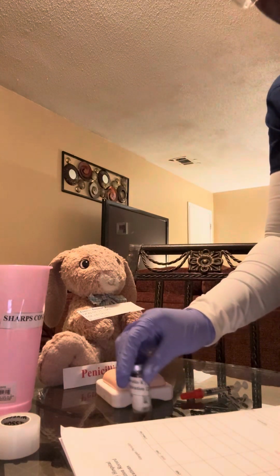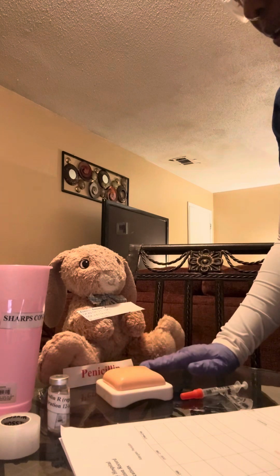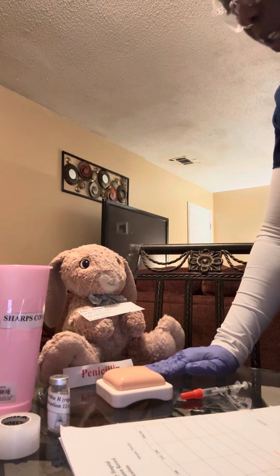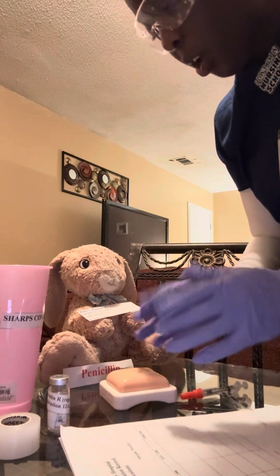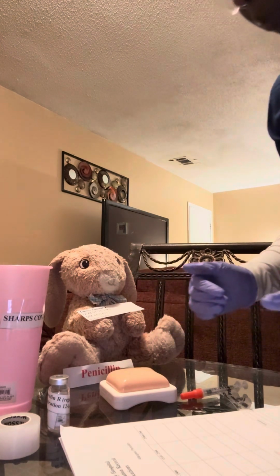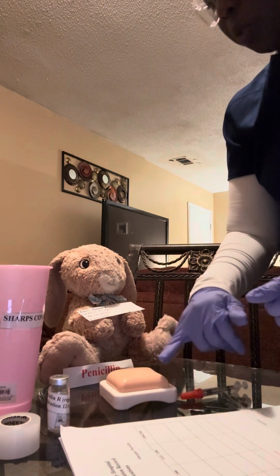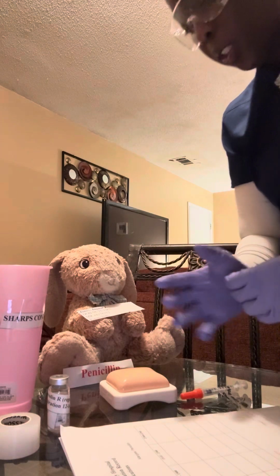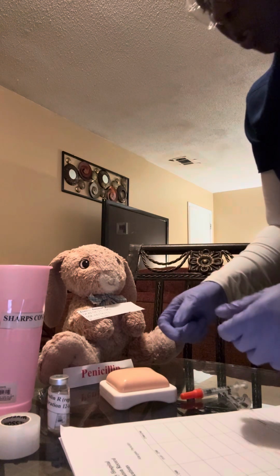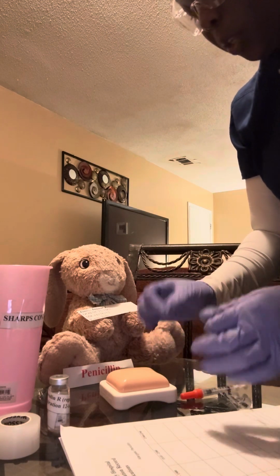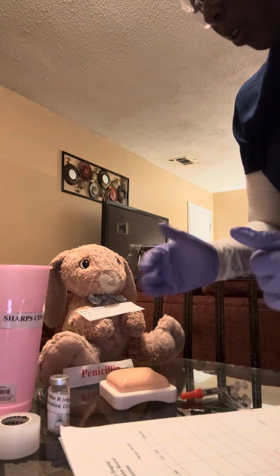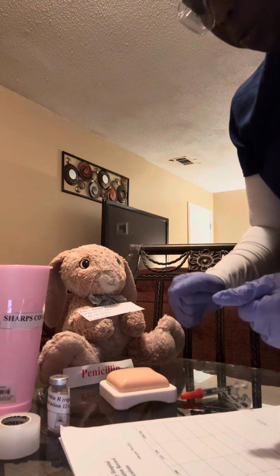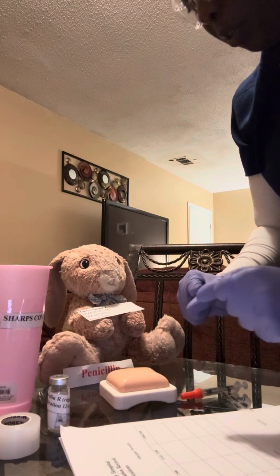All right, Mr. Jones, so with your injection, I'm going to give it subcutaneously. That means it's going to be in the abdominal area. I'm going to make sure I stay 2 inches away from the umbilicus. If I'm able to pinch 2 inches of skin, I will insert at a 90-degree angle. If I'm able to pinch 1 inch of skin, I'll insert at a 45-degree angle. So I just want to make sure that's okay with you.